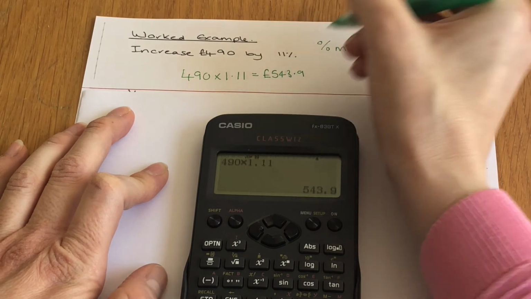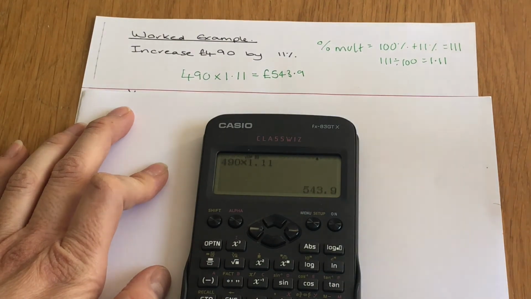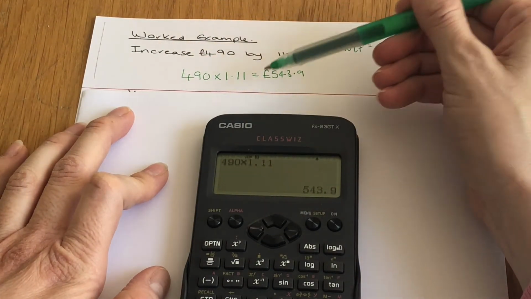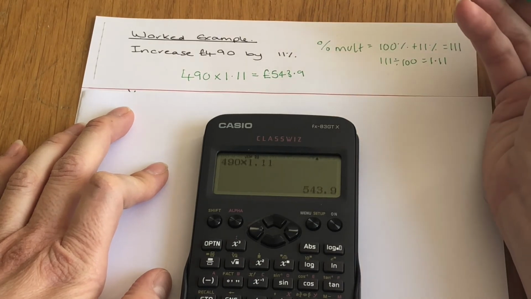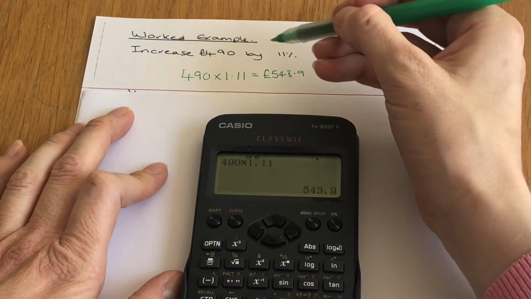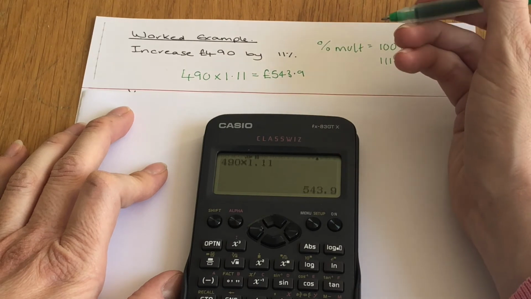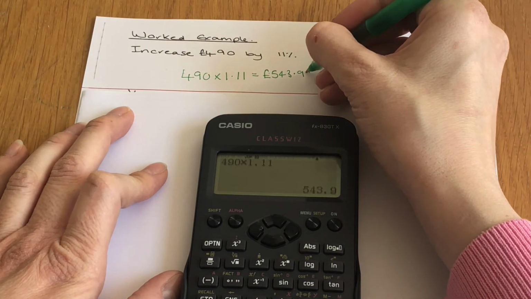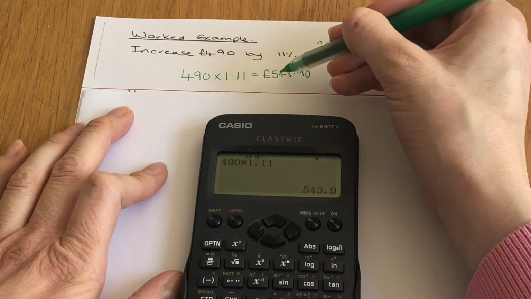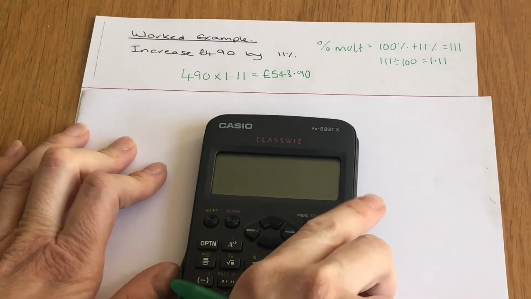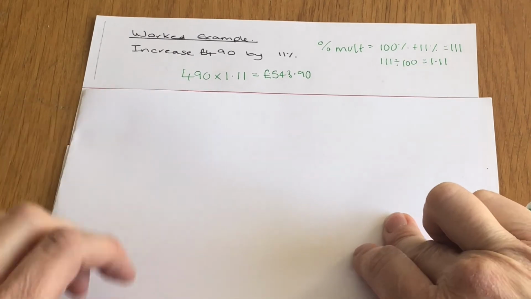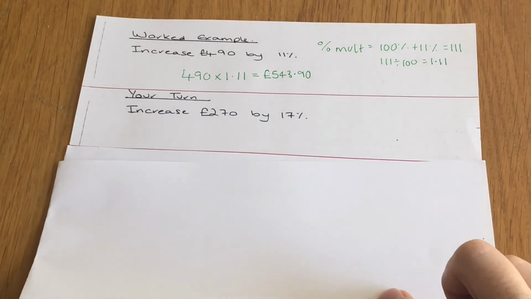543.9. Now, two things to be aware of here is I was dealing in money, so I do need to put a pound sign in my answer. You can lose a mark if you do not do that in the exam. And also, money is always to 2 decimal places, so I pop a 0 on the end. So my actual answer is £543.90. Okay, so I have one for you to try here. Press pause and have a go.